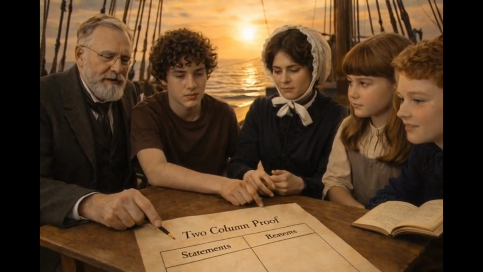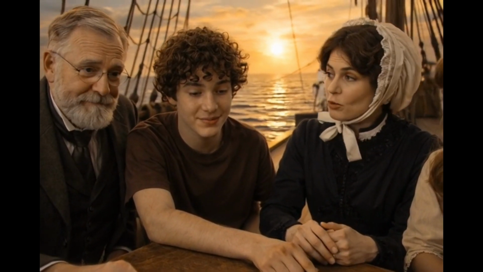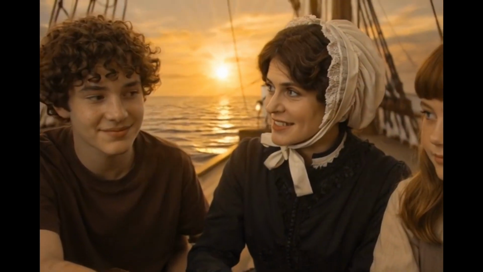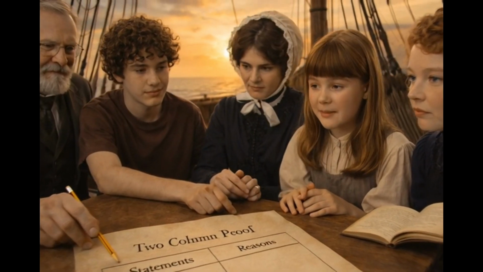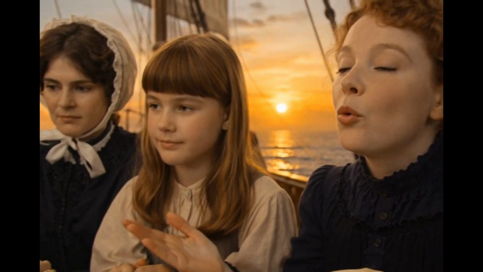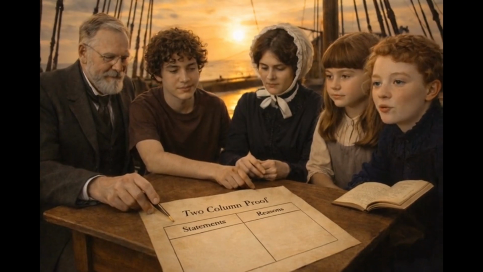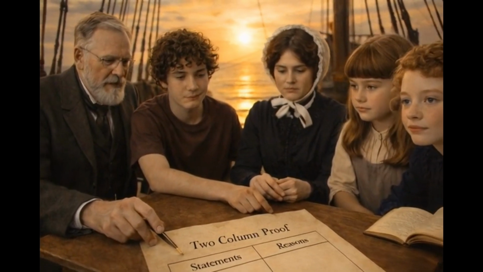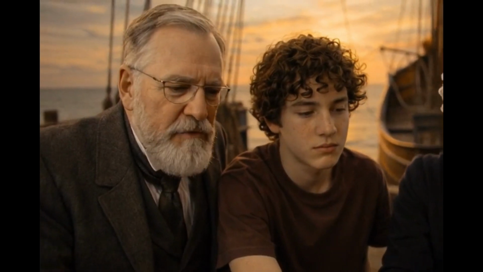We have mastered the properties of equality and congruence. Each property is a rule we can trust. Reflexive, symmetric, transitive, substitution, distributive. And we proved each one step by step in two-column proofs. It is written, "Your word is a lamp to my feet and a light to my path." Psalm 119:105. The foundation is laid, Jaden. The game is afoot.